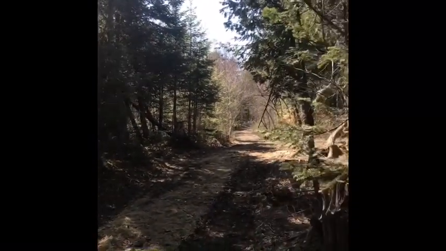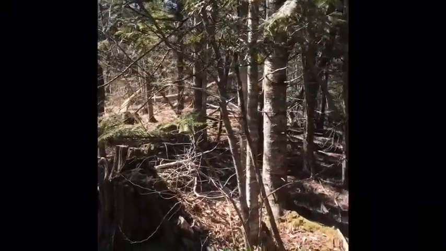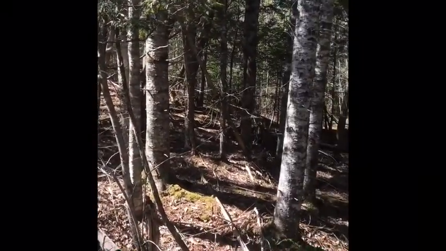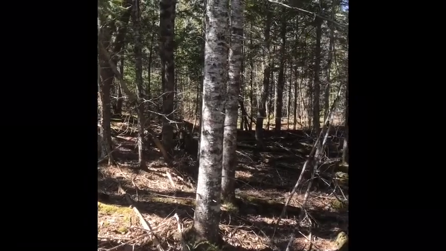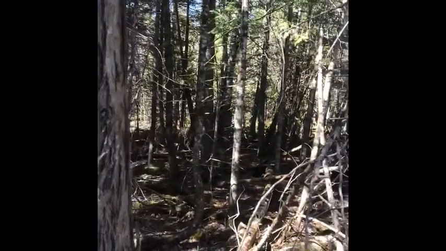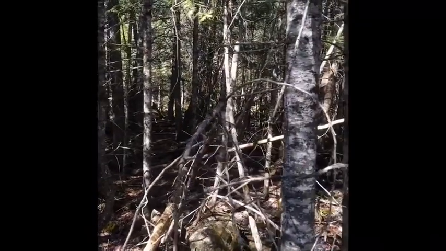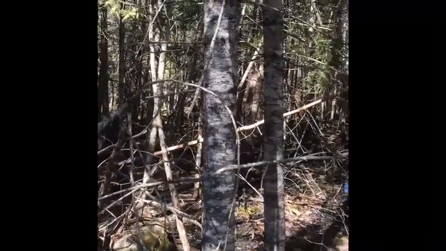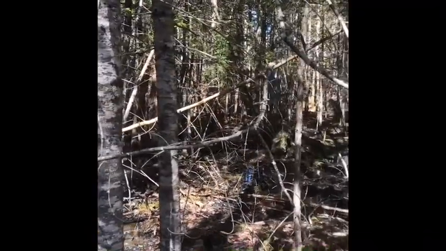Wet areas in the forest are amazing places for plant and animal diversity. We also do not want to disturb the soil and cause erosion. Sometimes the best use for a forest stand is to just let nature take its course.